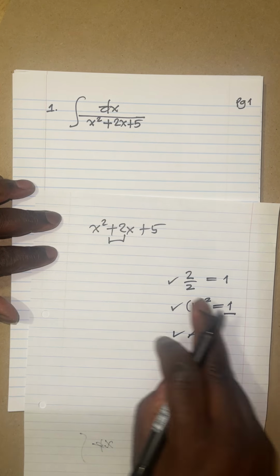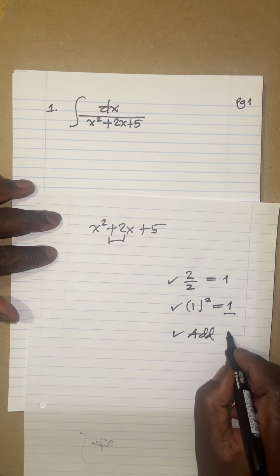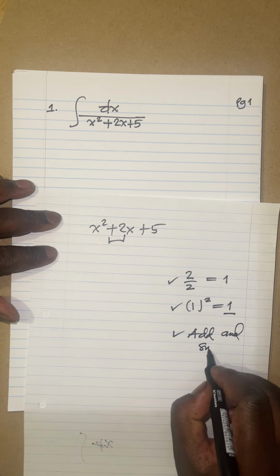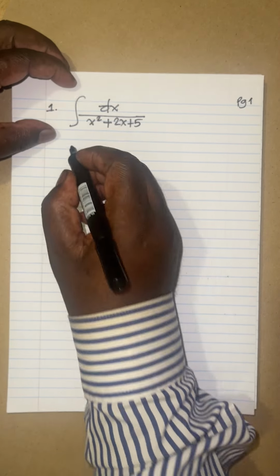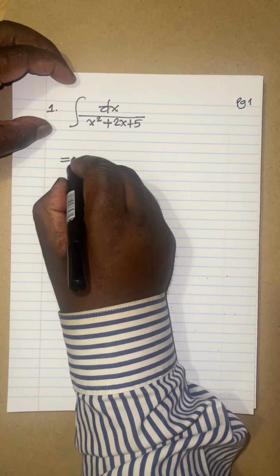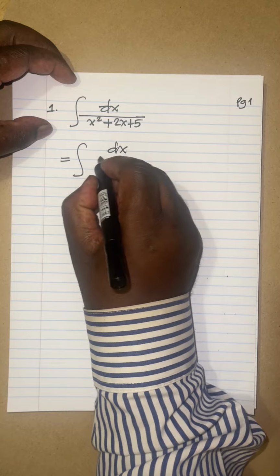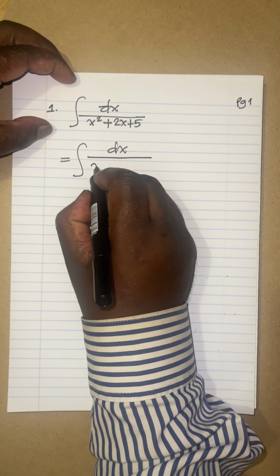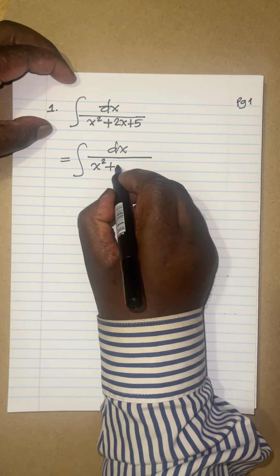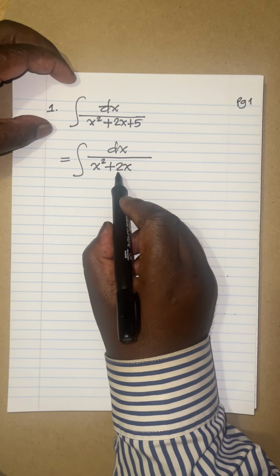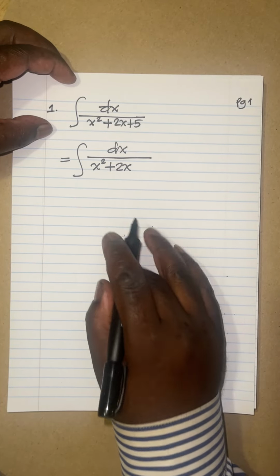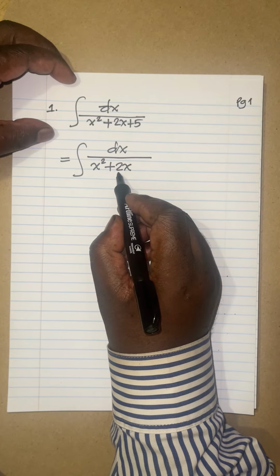And obviously, because we don't want to change this, we'll add and subtract. So, watch carefully. This is going to be equal to the integral of dx all over x squared plus 2x. The coefficient of x is 2, divided by 2, the answer is 1.